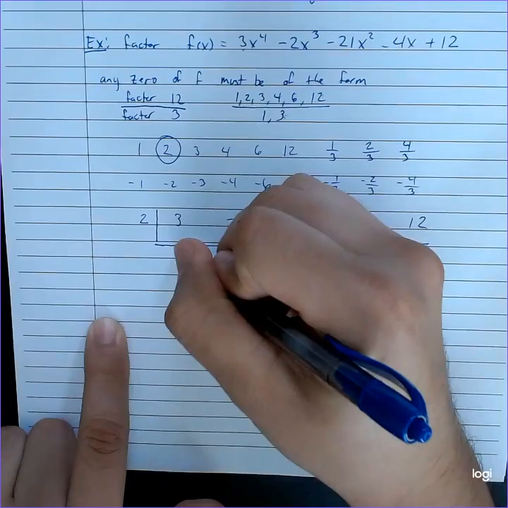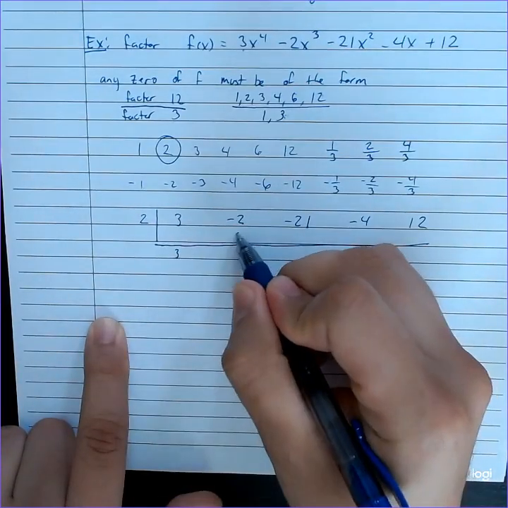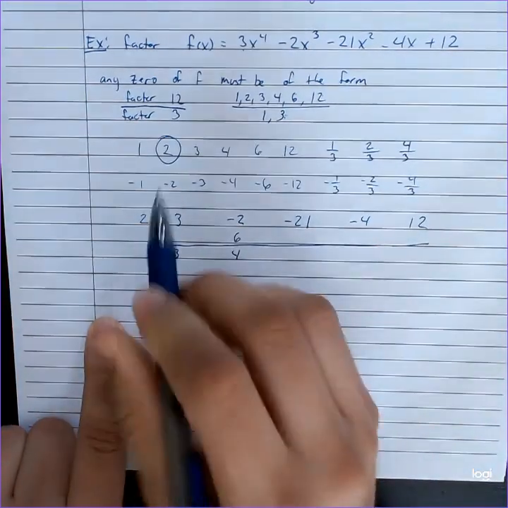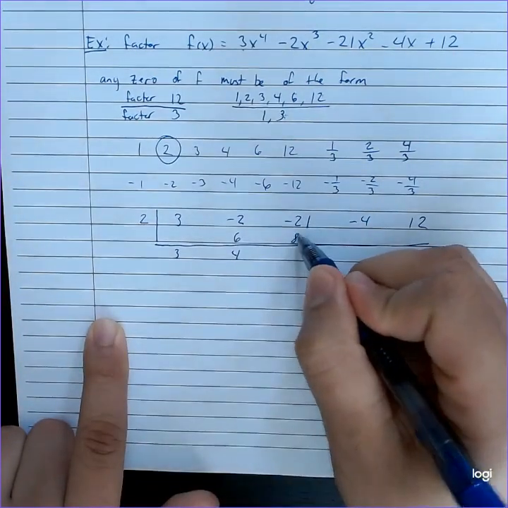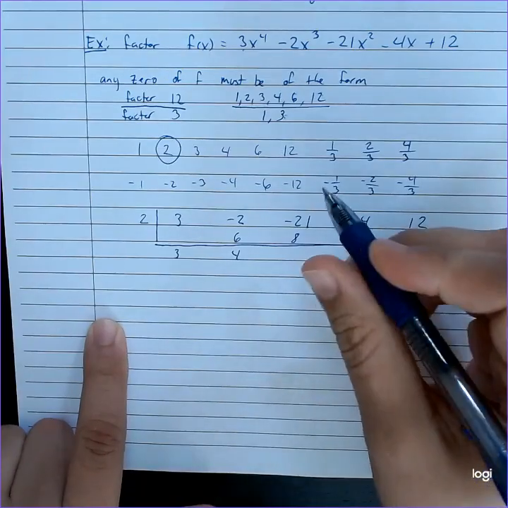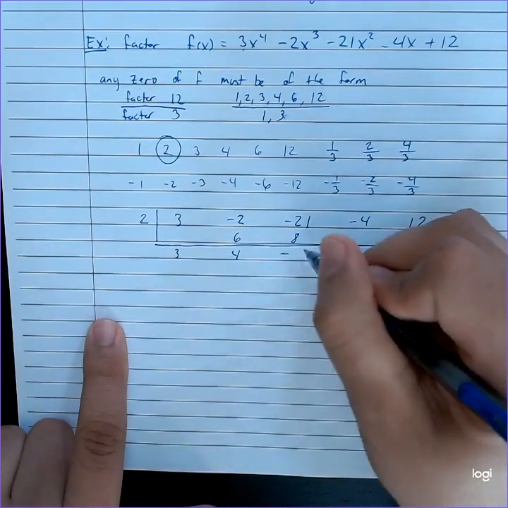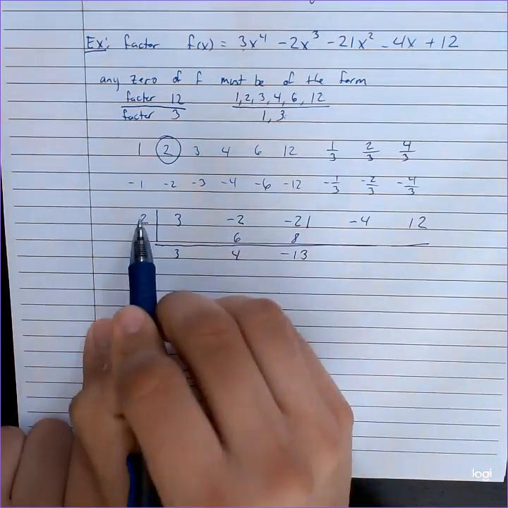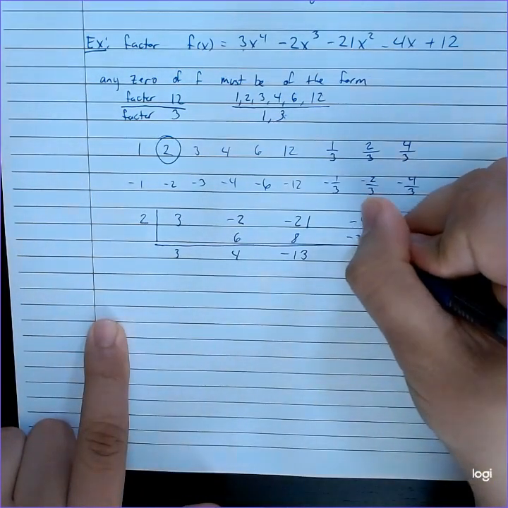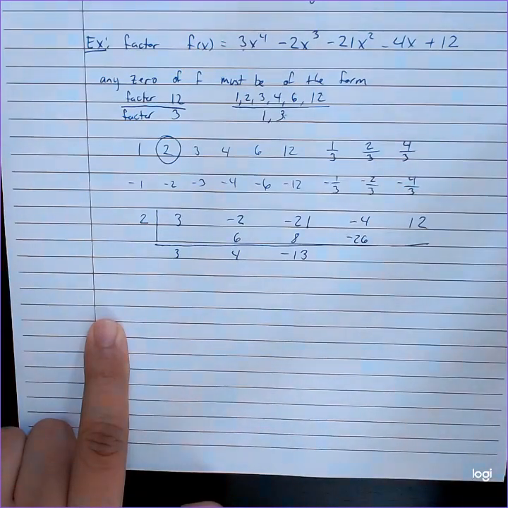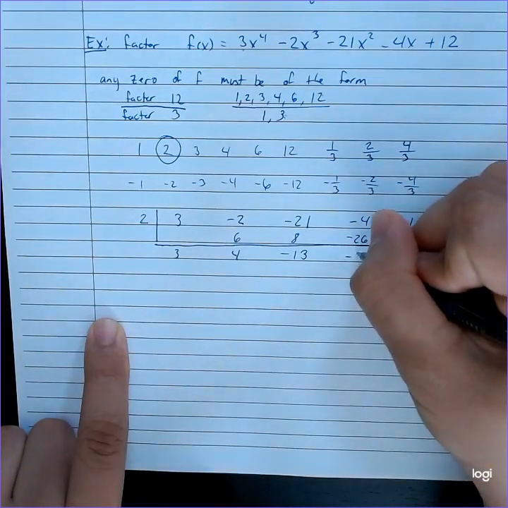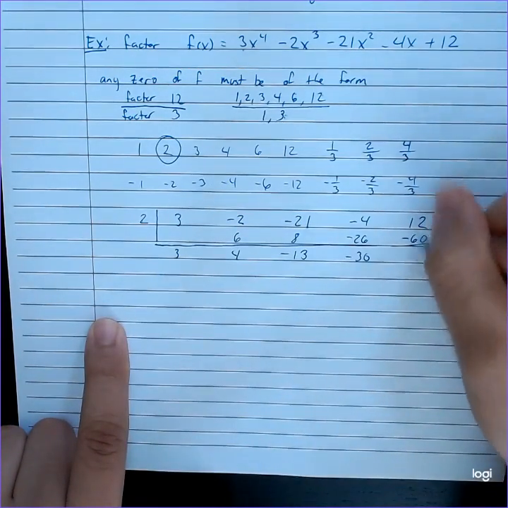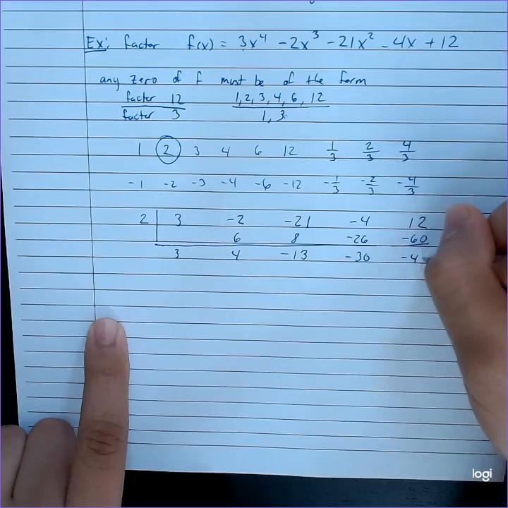All right, let's drop the number 3. 2 times 3 makes 6. Add these together gives me 4. 2 times 4 is 8, and if I add those together, that's going to give me negative 13. 2 times negative 13 is negative 26, and if I add those together, that's going to give me negative 30. Then 2 times negative 30 is negative 60, and if I add those together, I get negative 48.